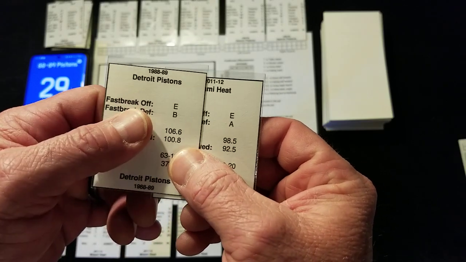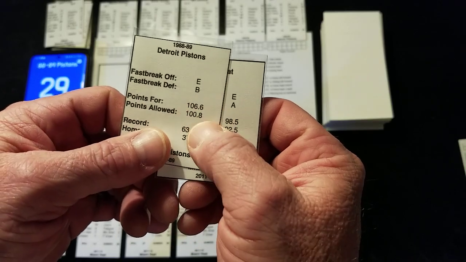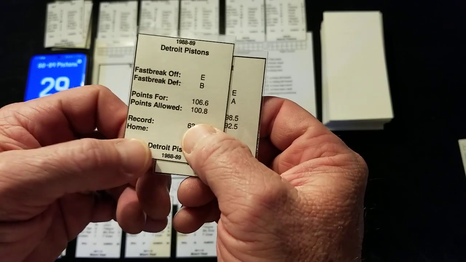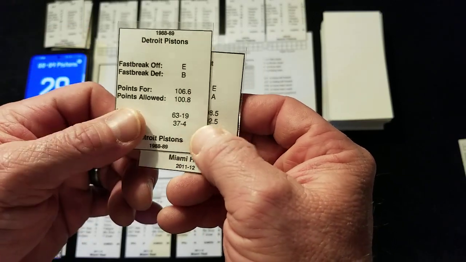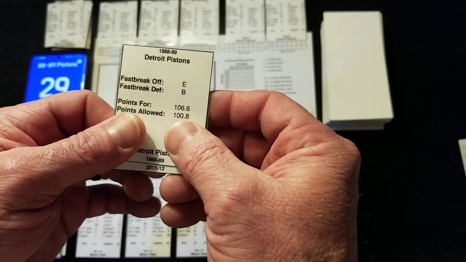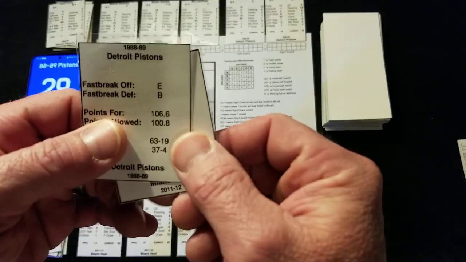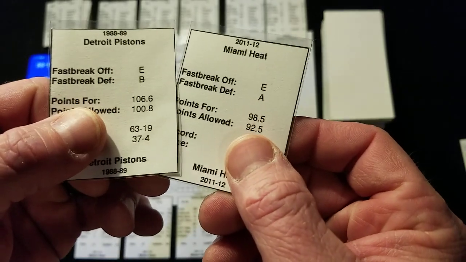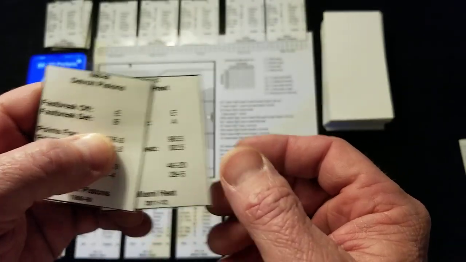They have your fast break, offensive, and defense ratings, what they scored point-wise, what they allowed, home record, overall record. So kind of real basic. It helps you get to where you need to get. And these fast break letters come into play if you get a fast break option.